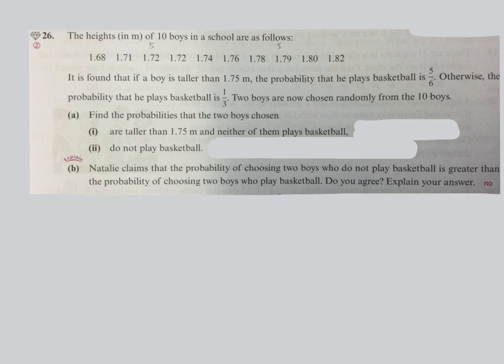Question 26. We are given this, and then the situation is if a boy is taller than 1.75, you will see selecting 2 boys. So first we count. There are 5 each. And then not just select, we need to check whether he plays basketball. The probability he plays basketball, if they are from here, is 5/6. If they are from here, 1/3. 2 boys are chosen.